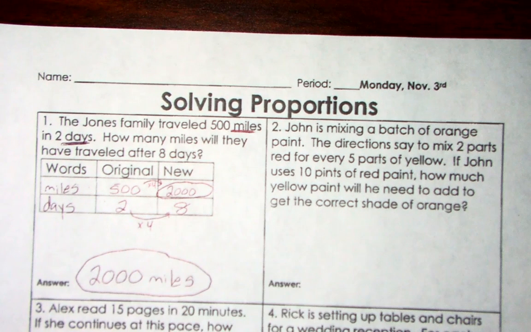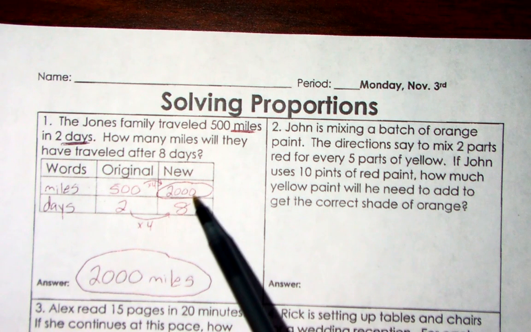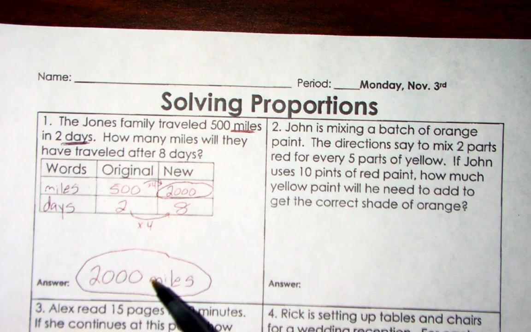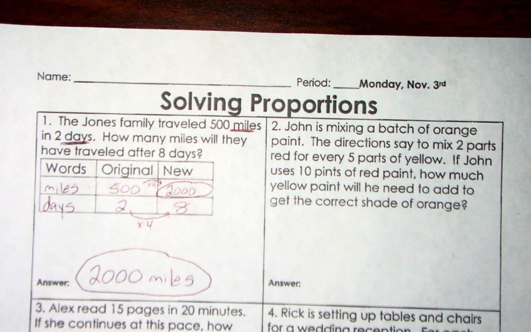Notice how my answer is not a fraction. It's not 2,000 over 8. We solved for one specific thing. We were solving for miles. That's why my answer is just miles.